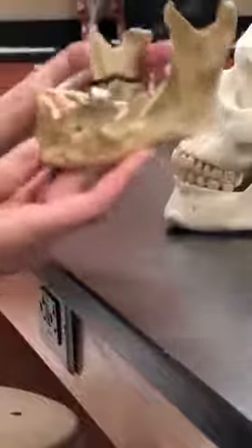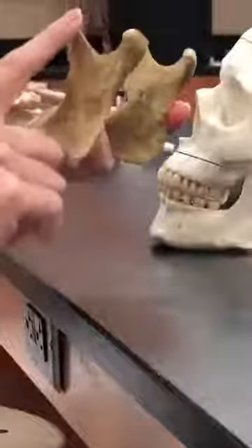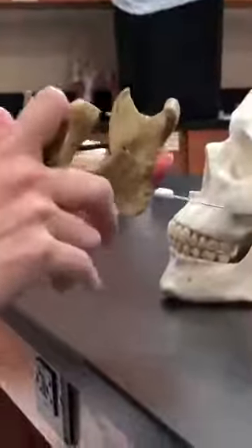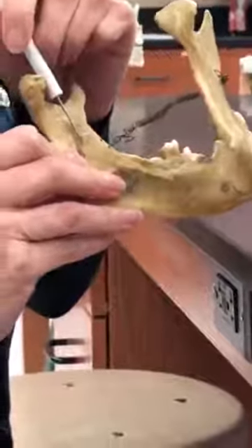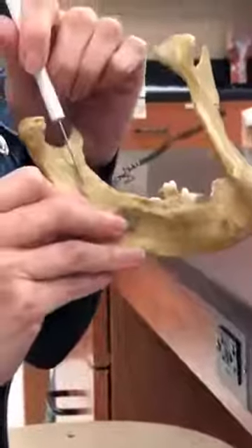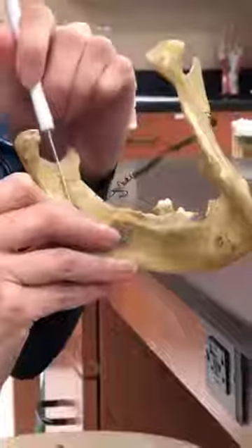And if you put your fingers in between the coronoid process and the mandibular condyle, you end up in another little tiny hole here, and that would be the mandibular foramen. I would say you have nerves and blood vessels coming in and out there.